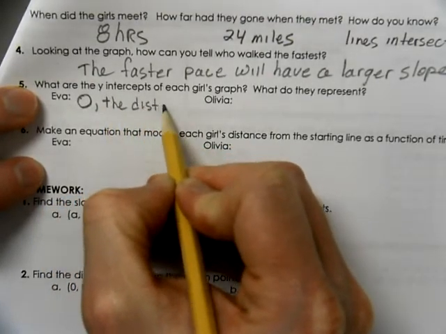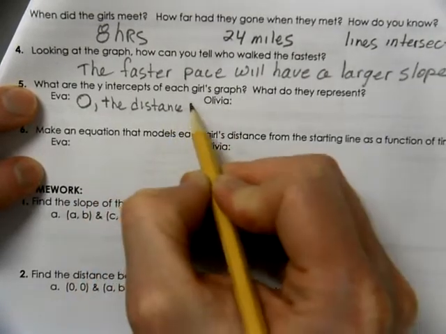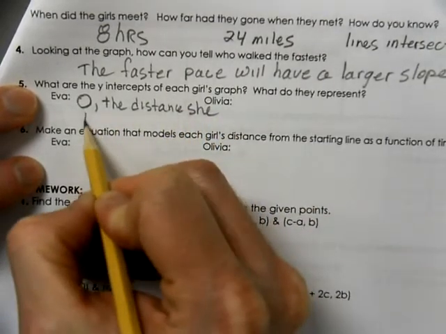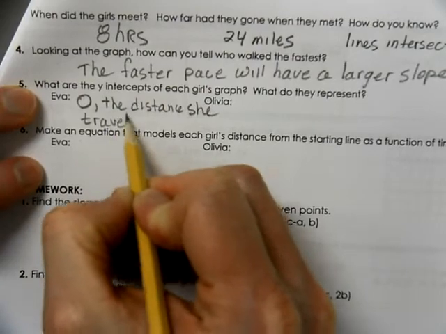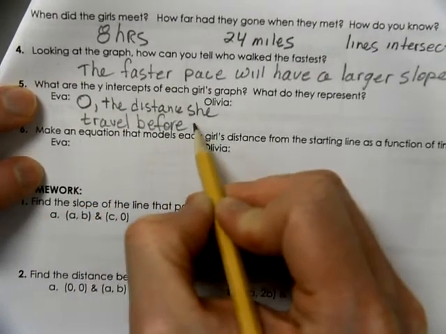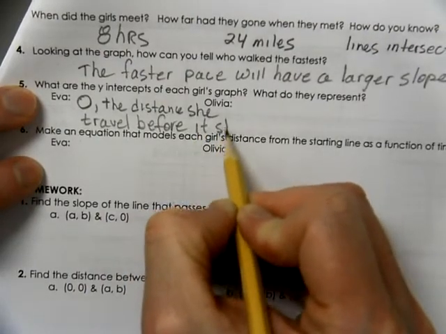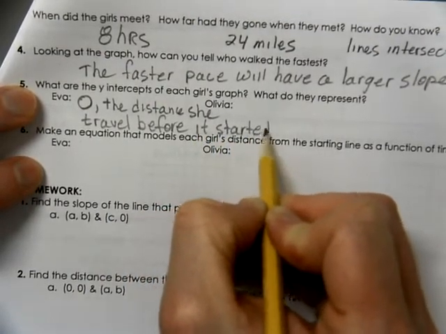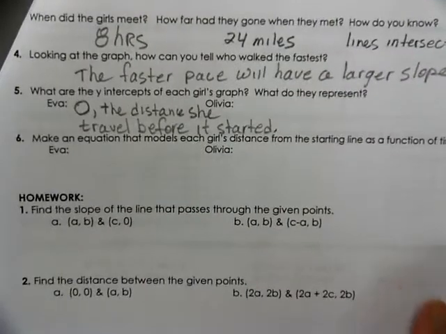The distance she traveled before it started. So she had gone a 0 amount before the race started, which would make sense.